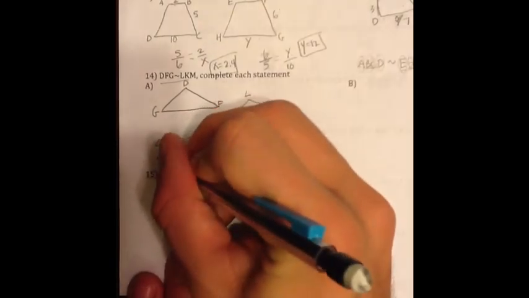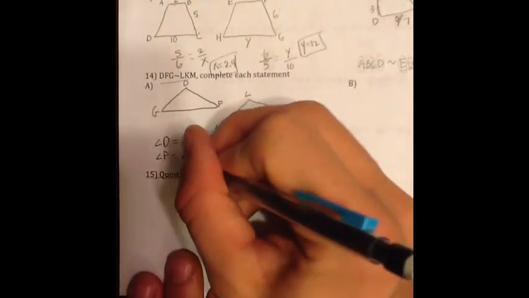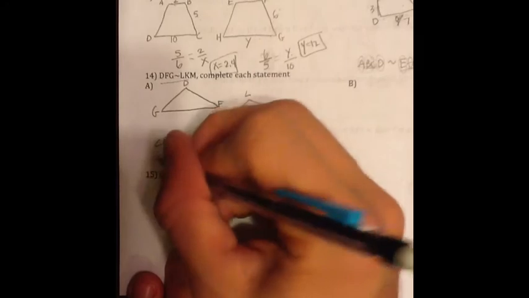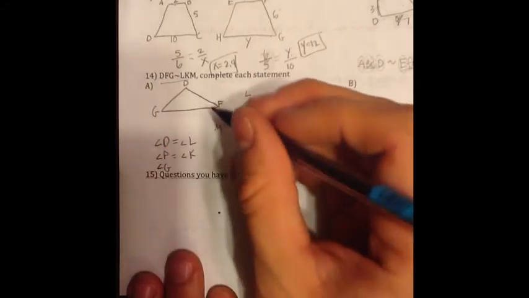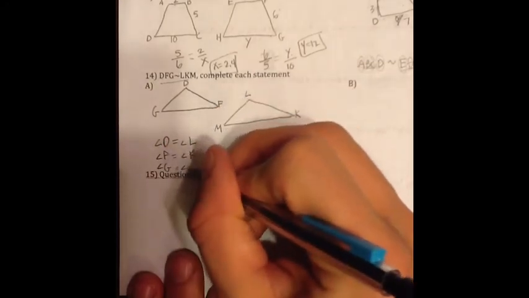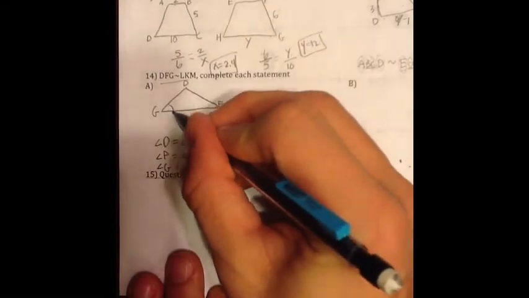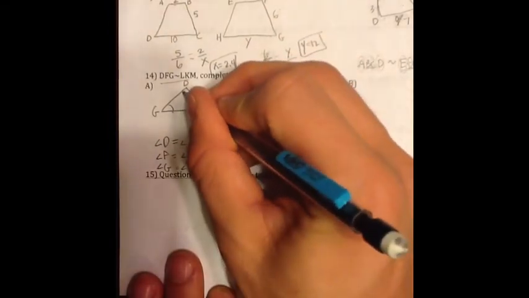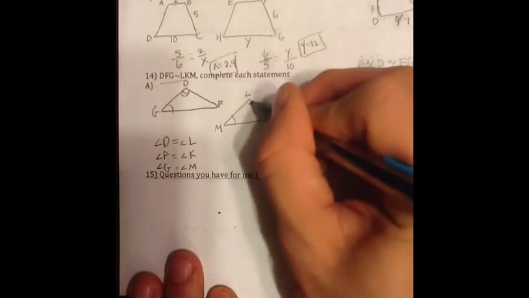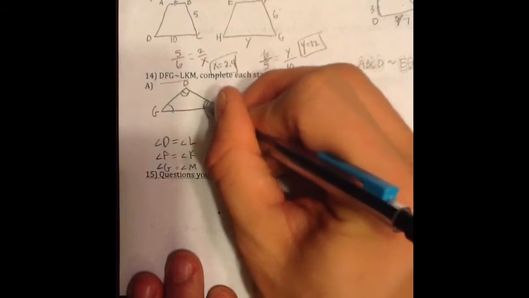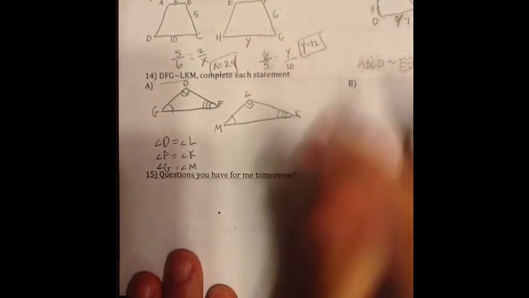So angle D is equal to angle L. Angle F is equal to angle K. And angle G is equal to angle M. Okay, G goes with M, D goes with L, and F goes with K.